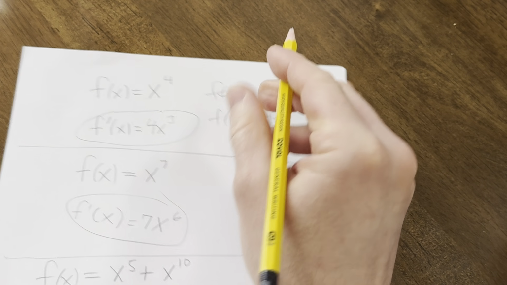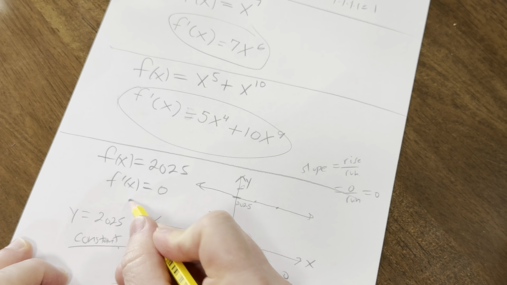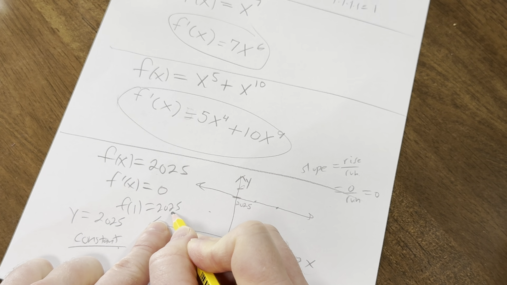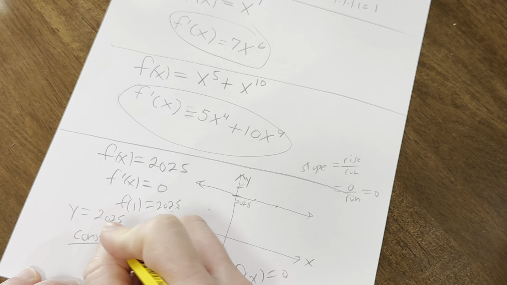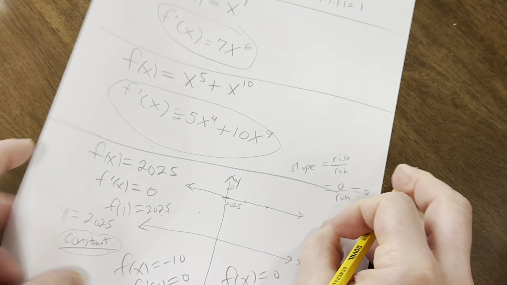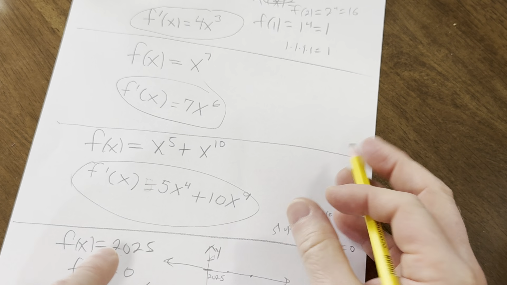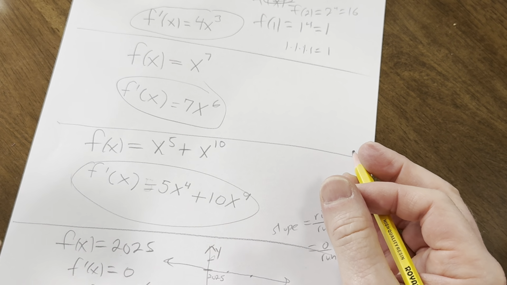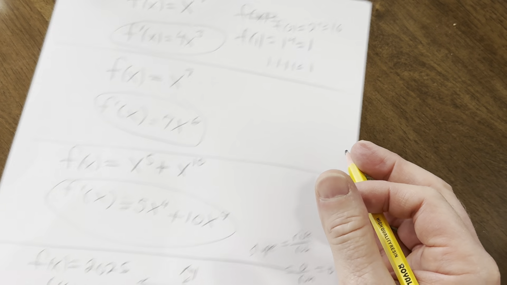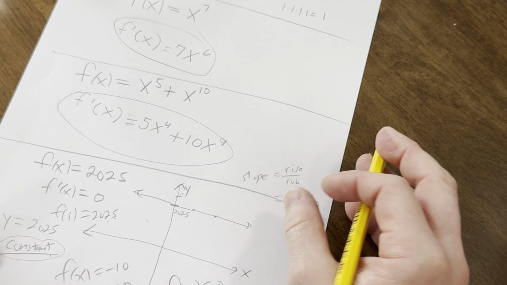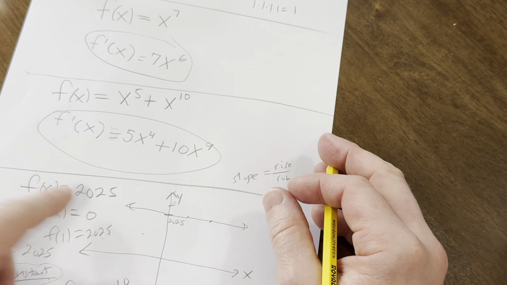It's not constant. But this one, no matter what I put here, I'm always going to get 2025. It never changes. That's why it's called a constant function. And the rate of change, how fast it changes, is called the derivative. So because it's never changing, its rate of change is 0. So that's why it's 0. Or you can think of it as rise over run. But basically, all you have to do for this video is just memorize that it's 0.